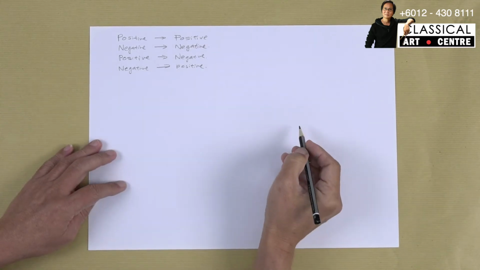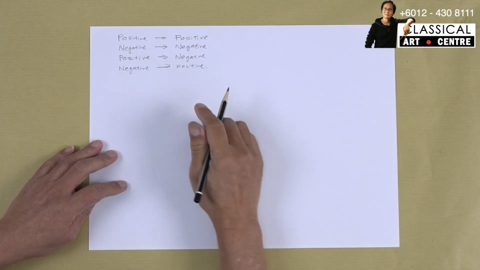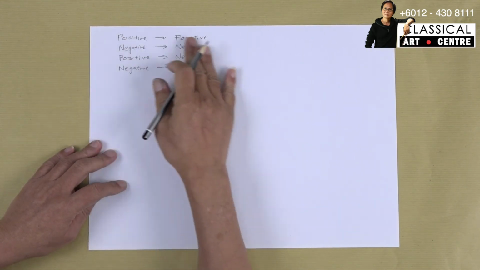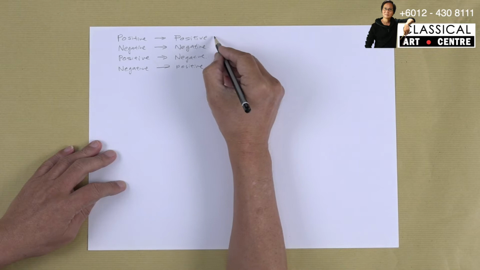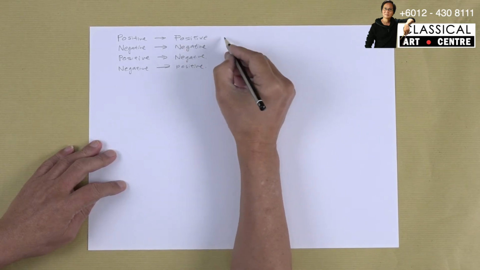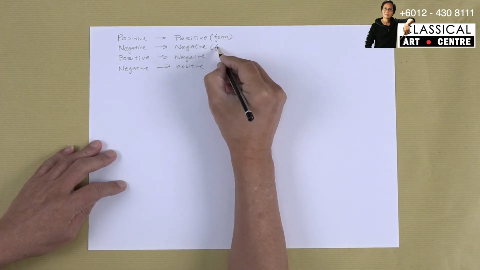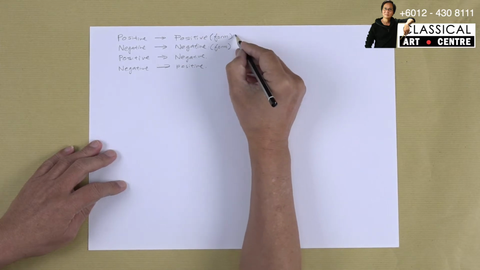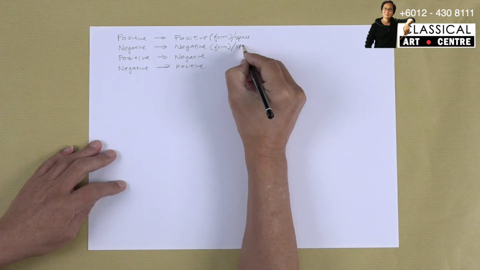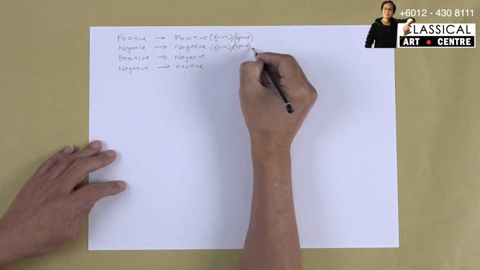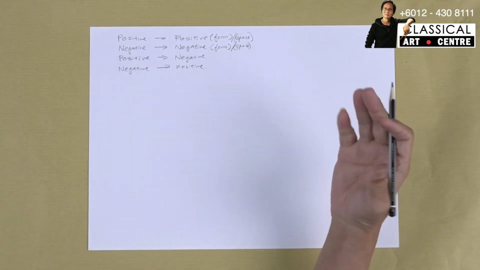Now, of course, there is partly positive and partly negative. How do we make use of this? All these positives and negatives are related to form, positive form or negative form. And also it's a space. What I mean by space is, in Malay we call it ruang. So this is spacing.